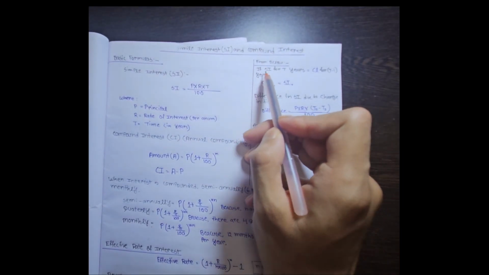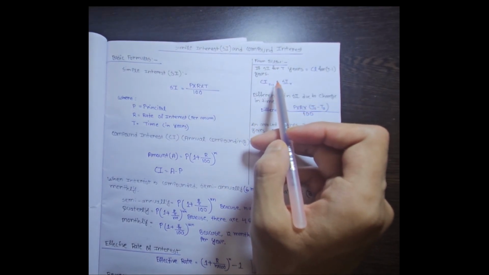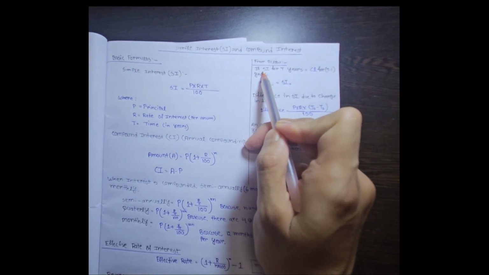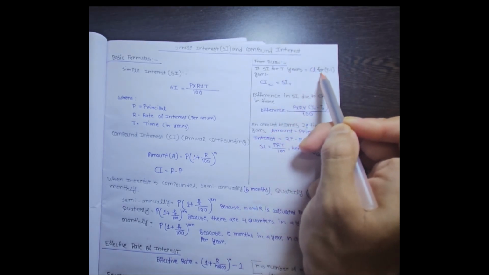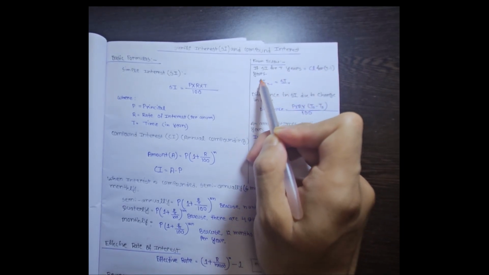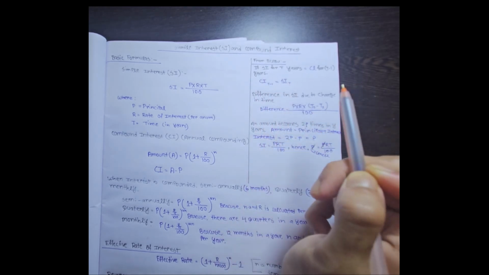Now, from below we will write some interesting things that are really useful in exams. Such as, if the simple interest for t years equals the compound interest for t minus 1 years, we can write that compound interest for t minus 1 years is the simple interest of t years.